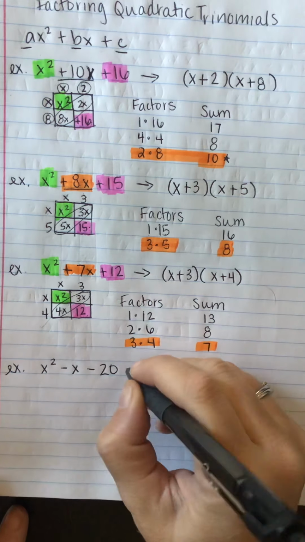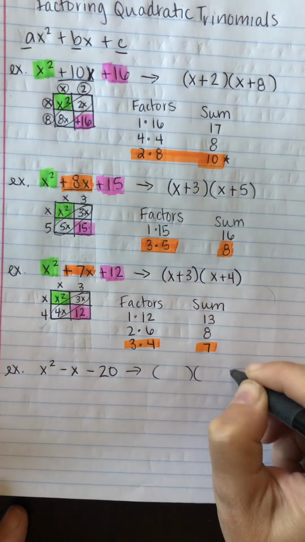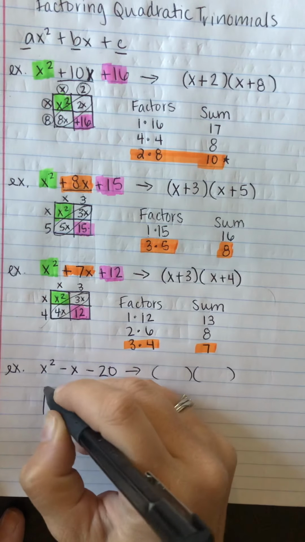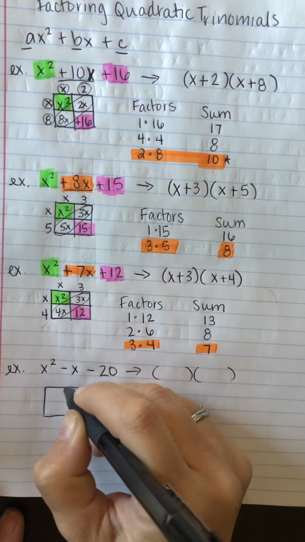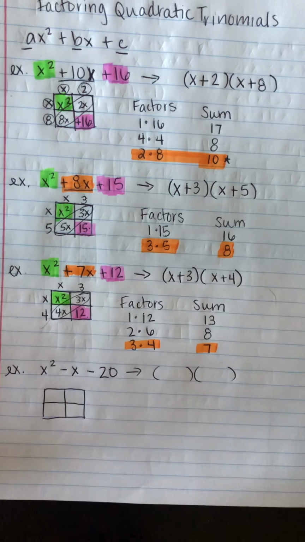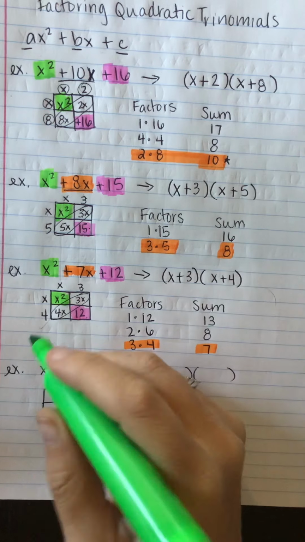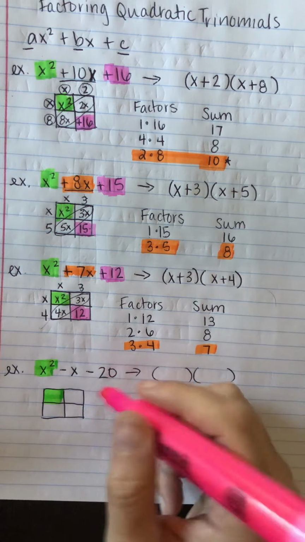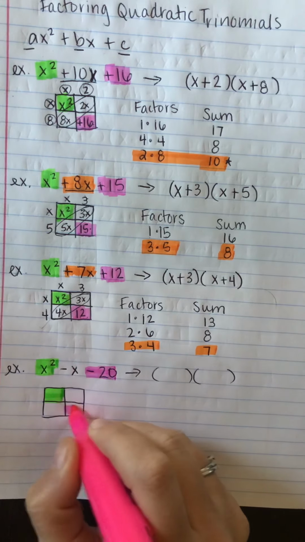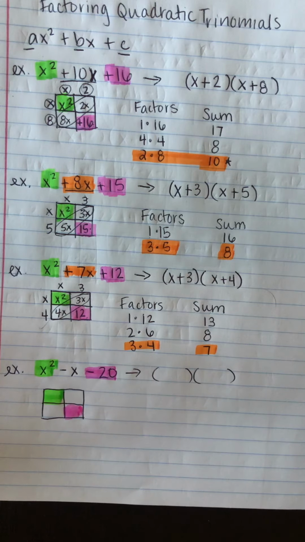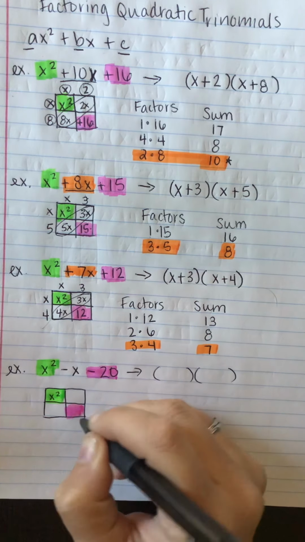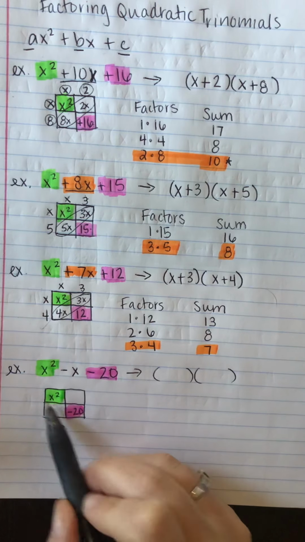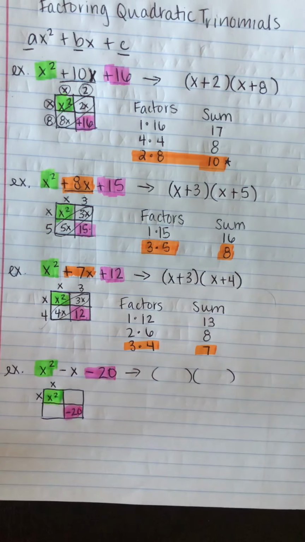All right, so same kind of deal. We're still looking for a binomial times a binomial, and we are still going to be making a 2 by 2 box. We're still going to be putting this first term in the first box and the last term in the last box, but we have to make sure that we keep that negative with our 20 this time. So we have x squared and negative 20. All right, so what times what is going to give us x squared? Those should be pretty easy. That's going to be x and x.